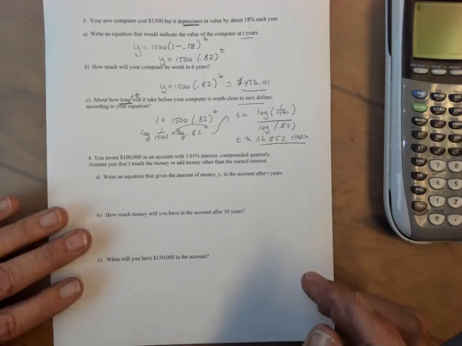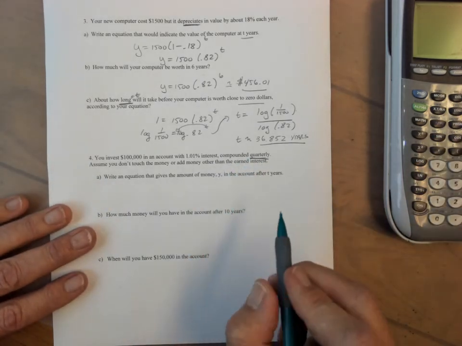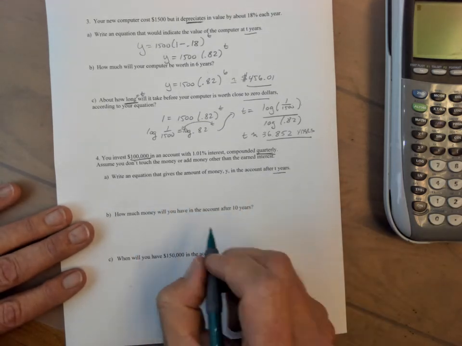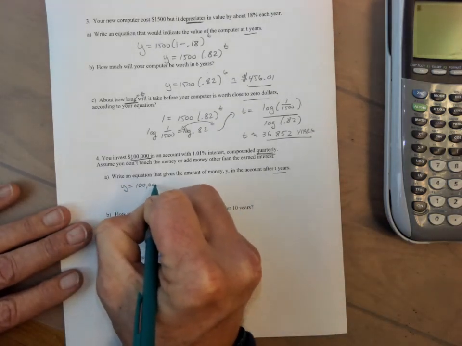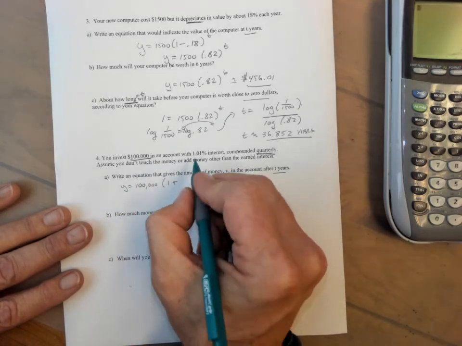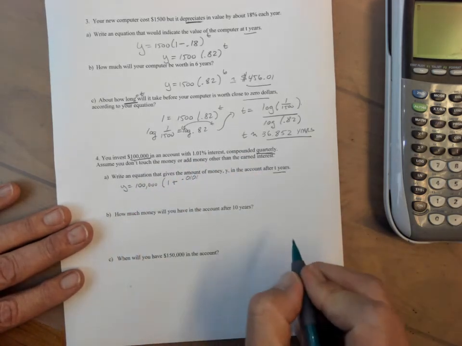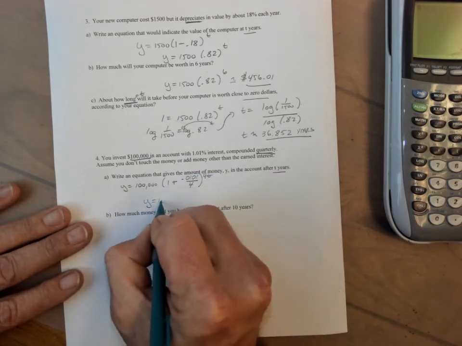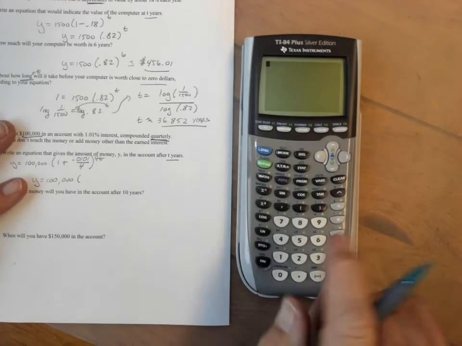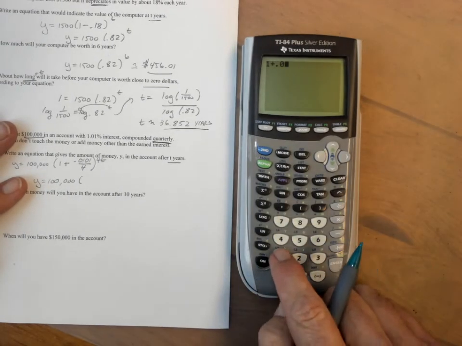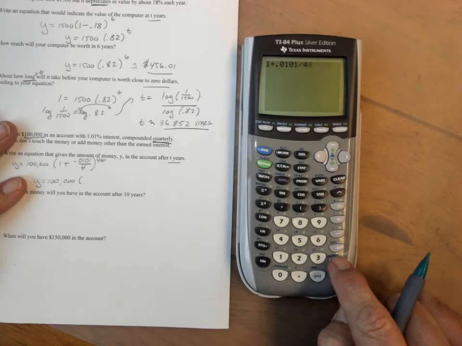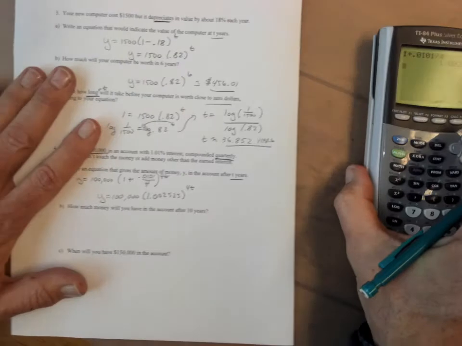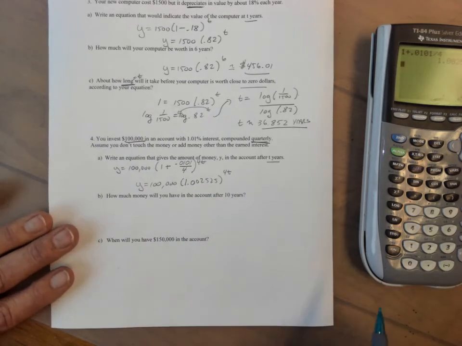Okay, lastly, we're looking at an interest rate problem. We're compounding something quarterly. We start with $100,000, and they first ask us to write an equation for how much you'd have after t years. So y equals $100,000 times 1 plus our interest rate, 0.0101 as a decimal, divided by 4 because we're compounding quarterly, and we raise that to the 4t. So 1 plus 0.0101 divided by 4 gives us 1.002525 to the 4t. There's our equation, and this is how much interest we're going to get every quarter.